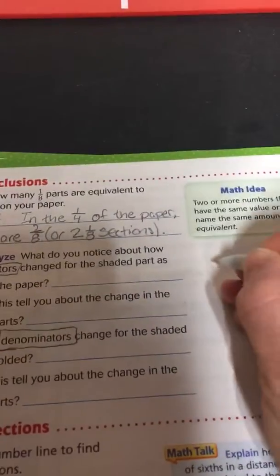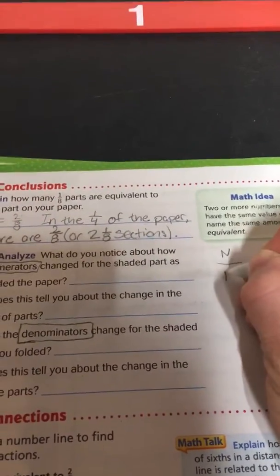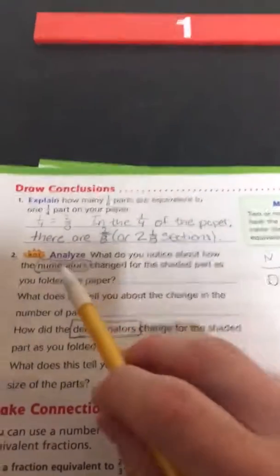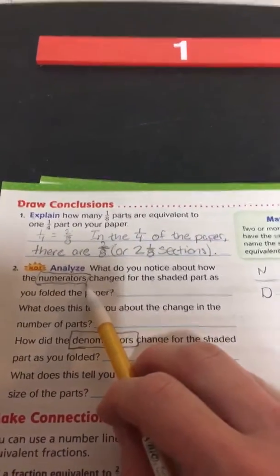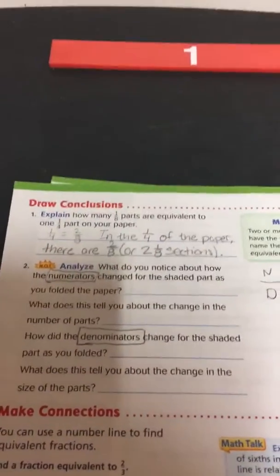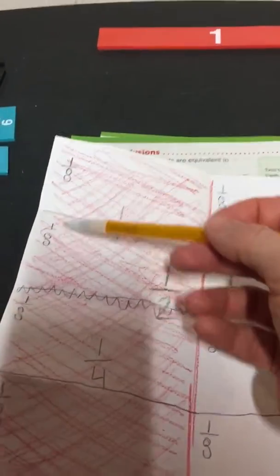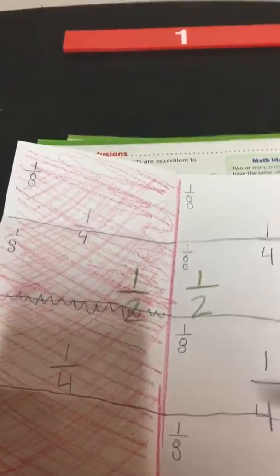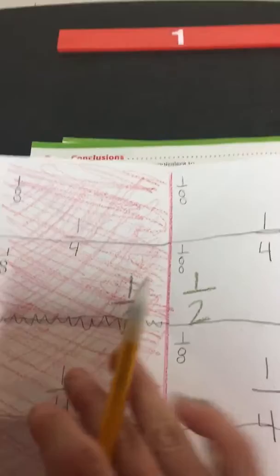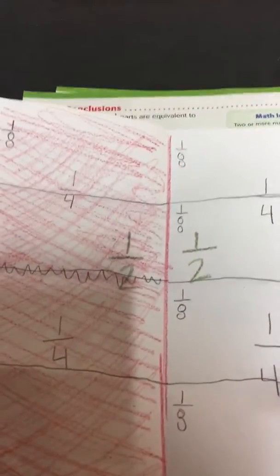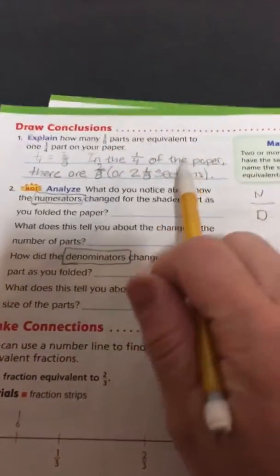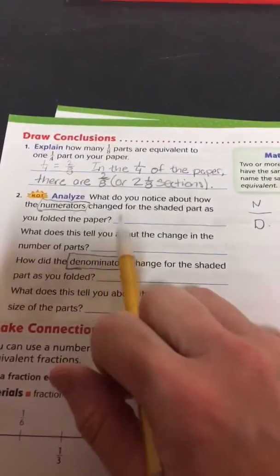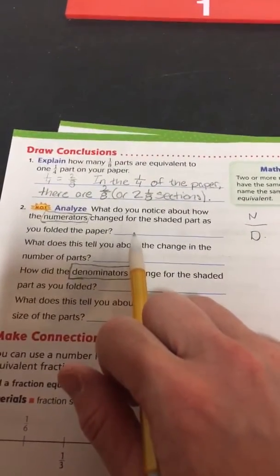paper? So if you remember, on a fraction, we have a numerator on the top and a denominator on the bottom. So right now we're looking at our top number, the numerators. So let's take a look back at our paper. So we had 1/2, 1/4, and 1/8. So each of our sections is all 1/2, 1/4, or 1/8. So our numerator is that top number. So our numerator for all of these is what number? 1. Our numerator is 1. So did we notice that the numerators changed for the shaded part as we folded the paper?